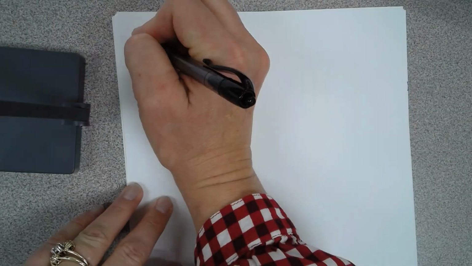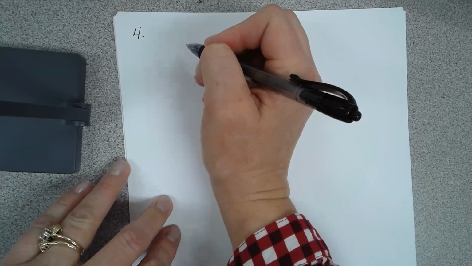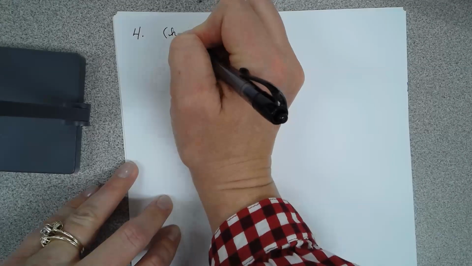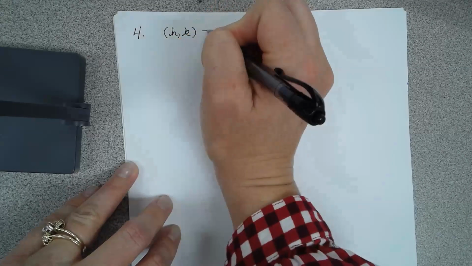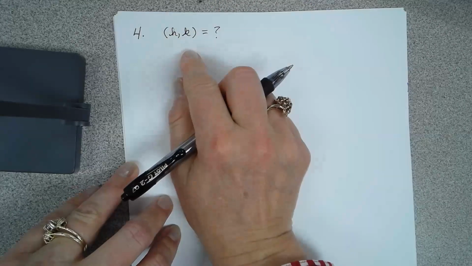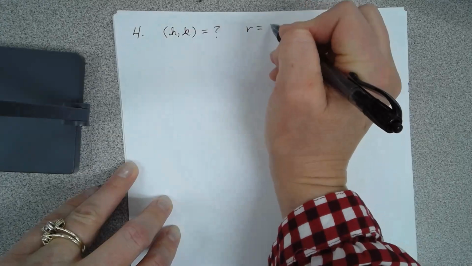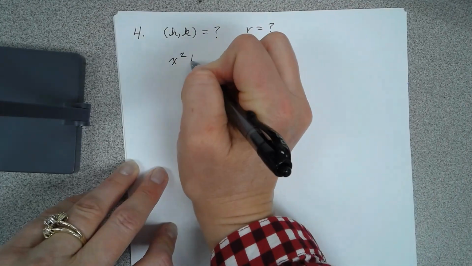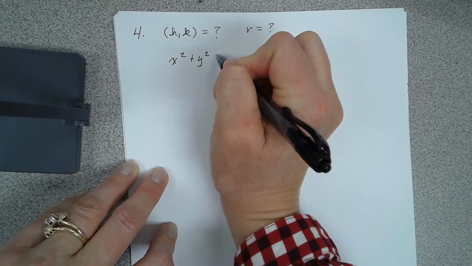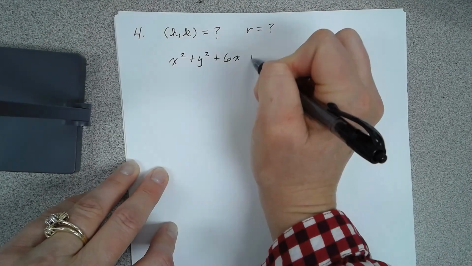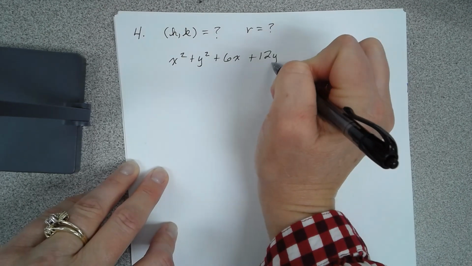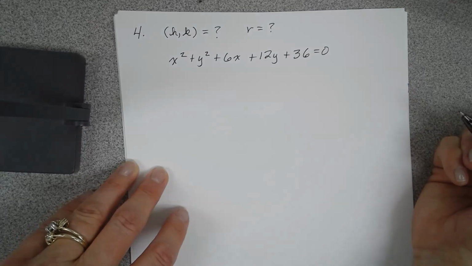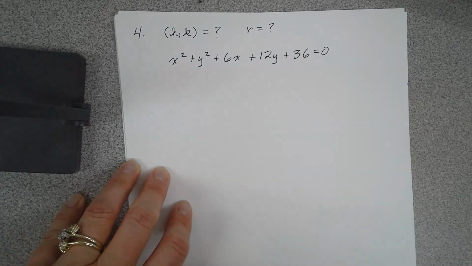All right, number 4 on the final exam review says find the center. So we're looking for (h, k), the center. It says find the center (h, k) and the radius of the circle x squared plus y squared plus 6x plus 12y plus 36 equals 0, and then graph the circle.